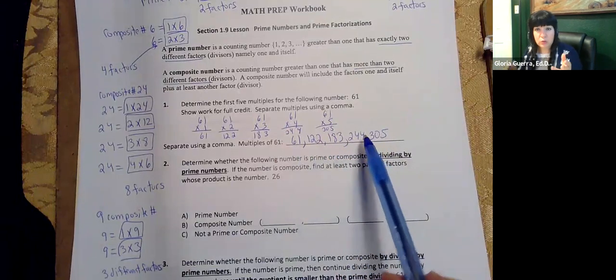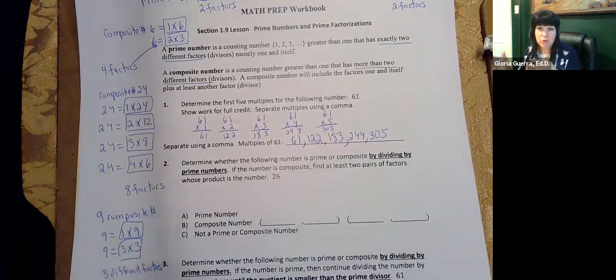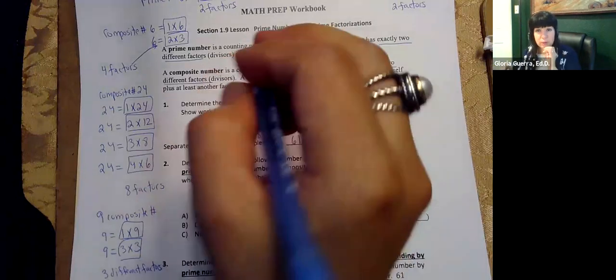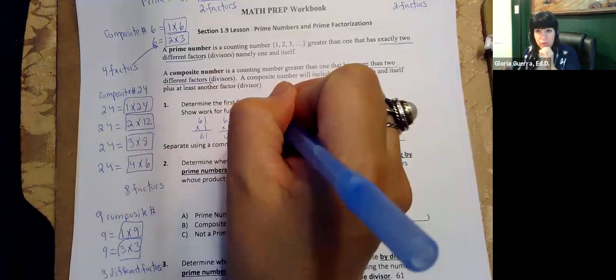Sometimes students put not enough or too many. They want 5 multiples, so just make sure you're listing the first 5.